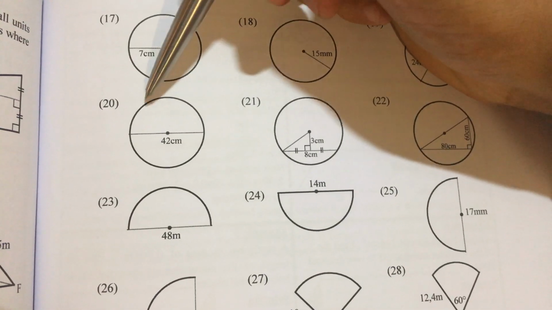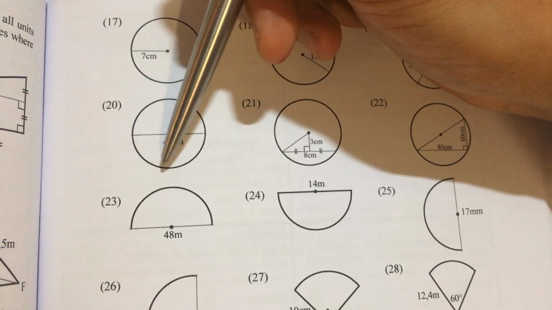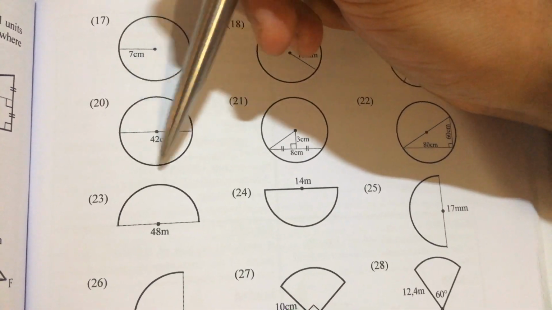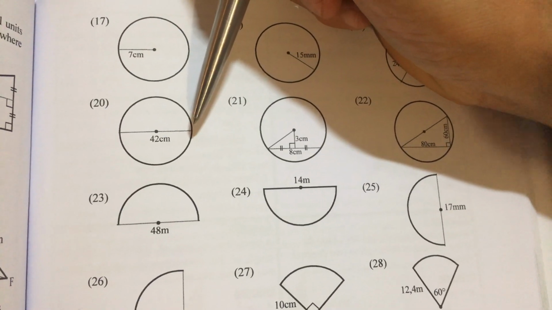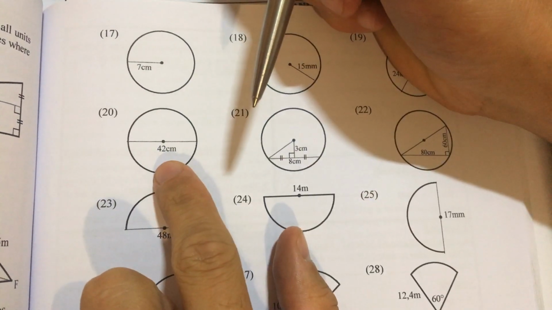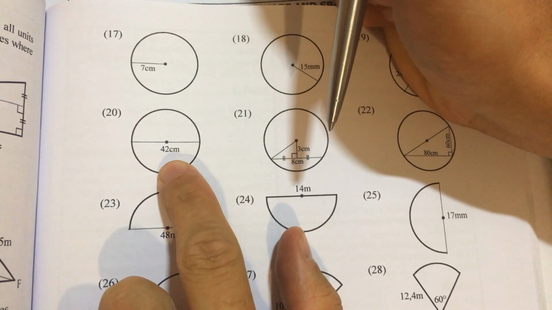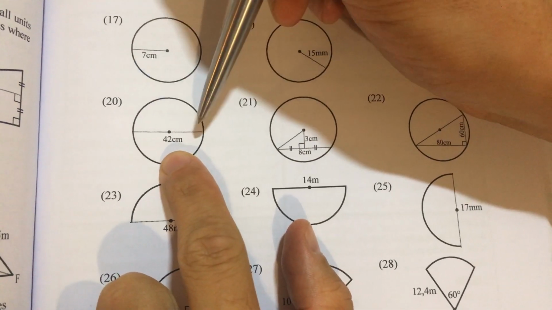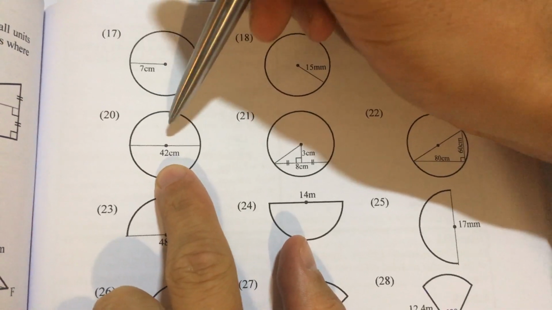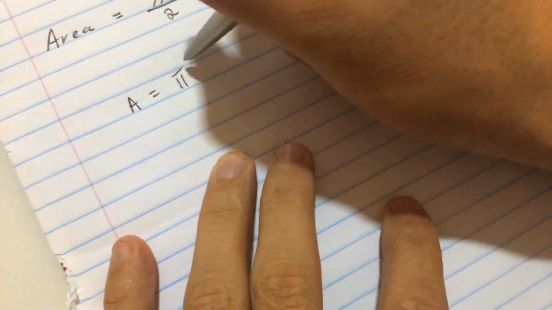Okay, so let's just take this one over here. I want to work out the area of the circle, I was saying circumference, the area of the circle. So the area of a circle is pi times radius squared. So it's pi times the radius. What's the radius? The radius is half of the diameter. Remember, radius is half diameter. Okay, so for that question over here, I would say area equals pi r squared.